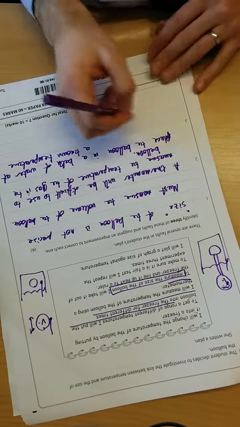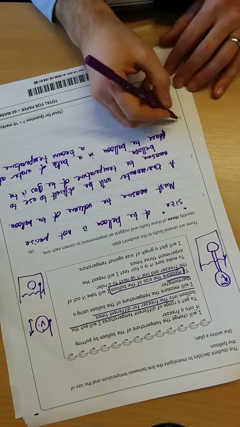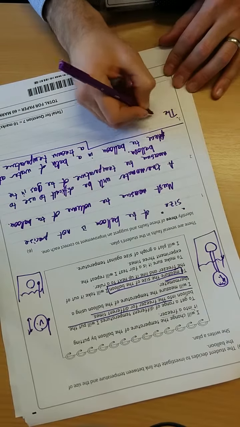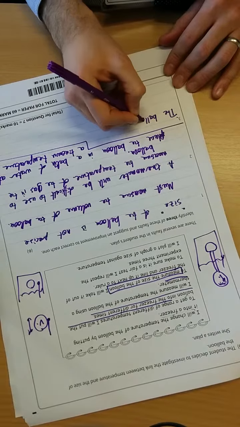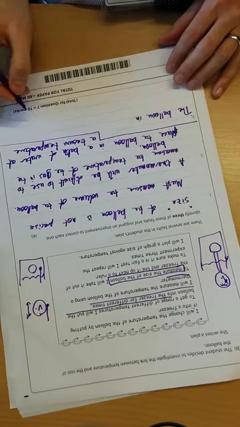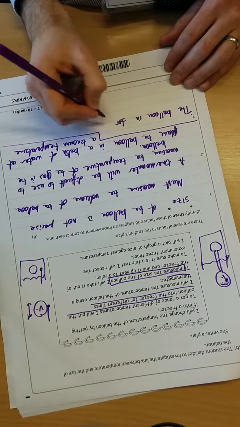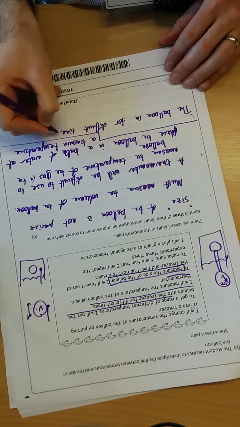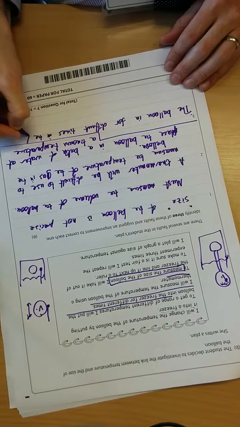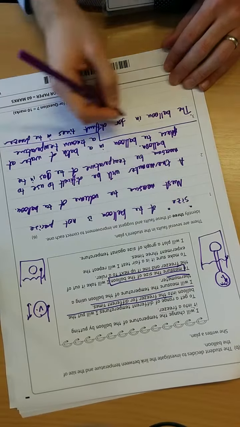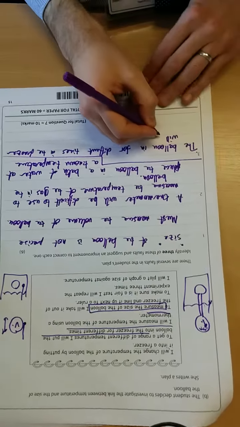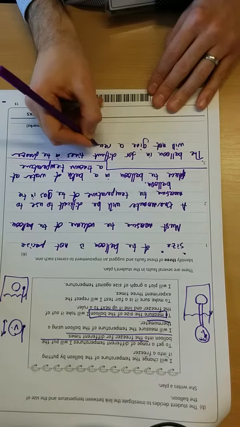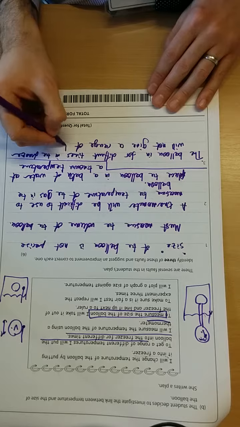So the third fault is that leaving the balloon for different times in the freezer will not give a range of temperatures.